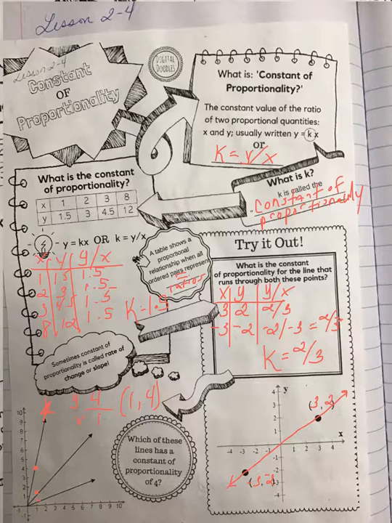Now it is your turn. On the next page, you will try some problems on your own. Do the you try problems, and we will go over those in class tomorrow.